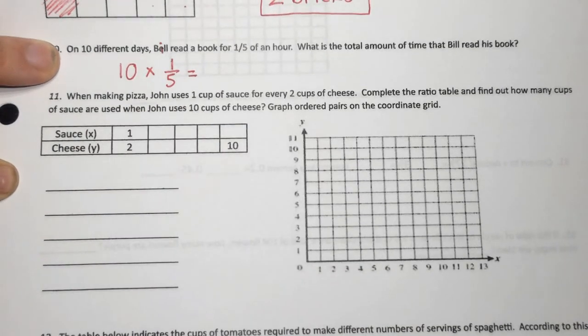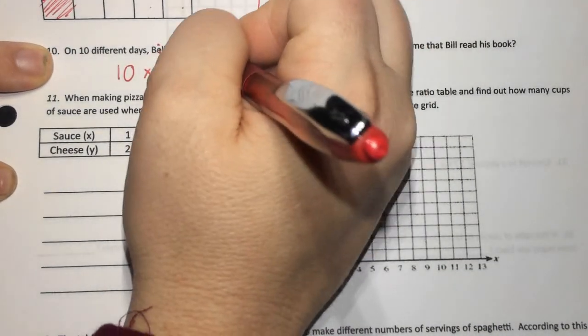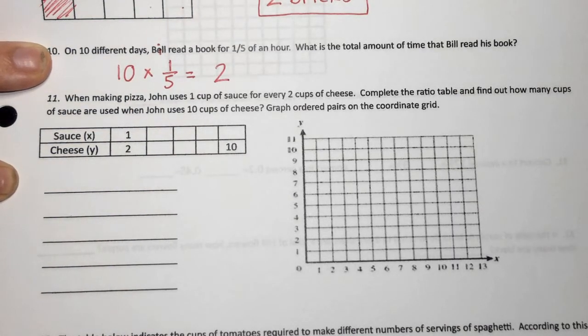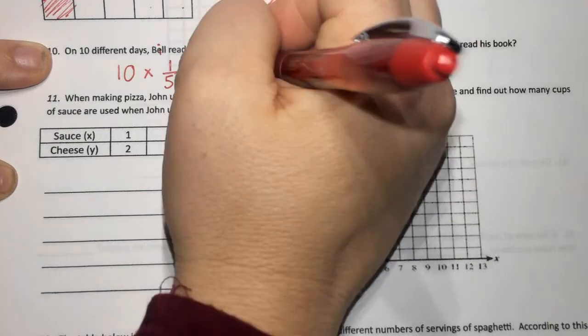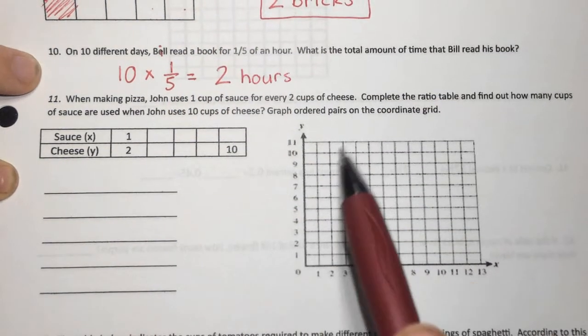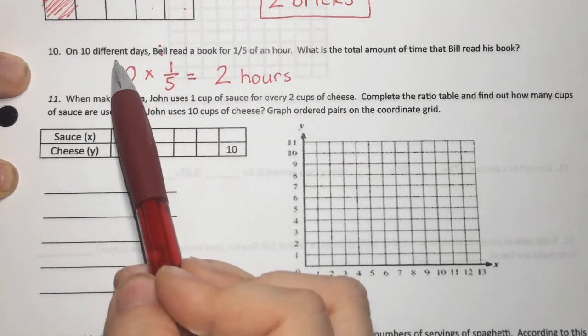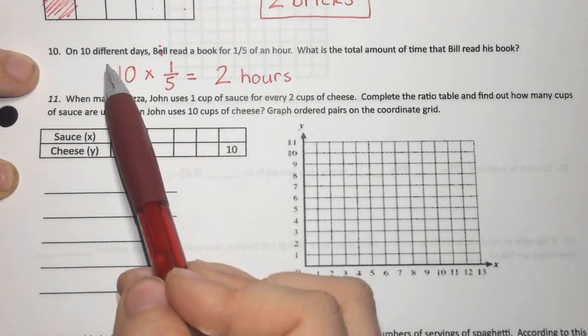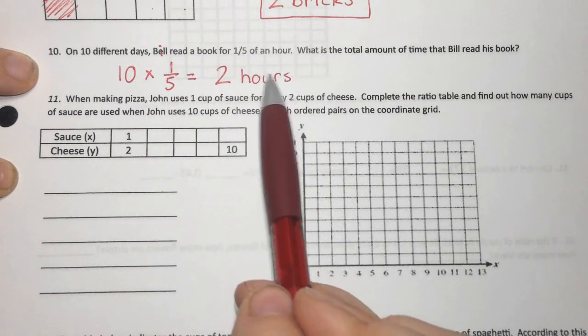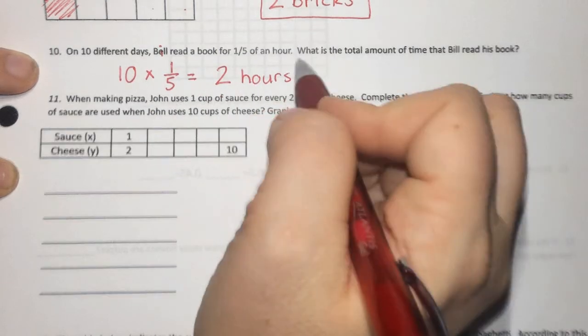So 1/5 times 10 is 2. 2 what? Bella? Hours. Very good. 2 hours. Because again, what is it that was repeating? Were my 10 days repeating? No. 10 is the number of times it repeats. The 1/5 of an hour is what repeated. So 2 hours would be the option.